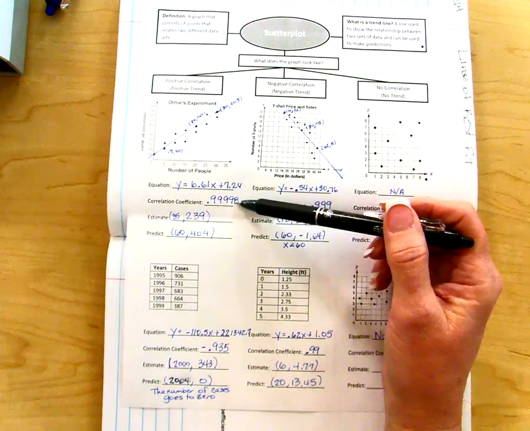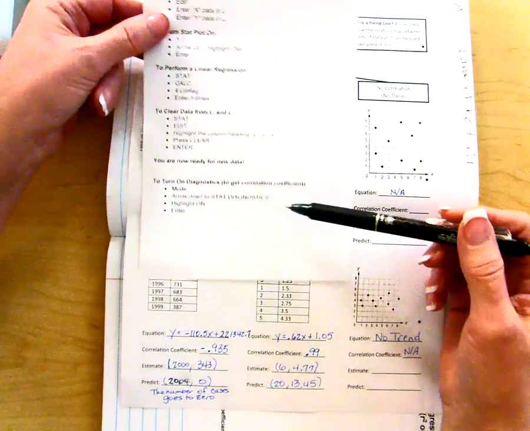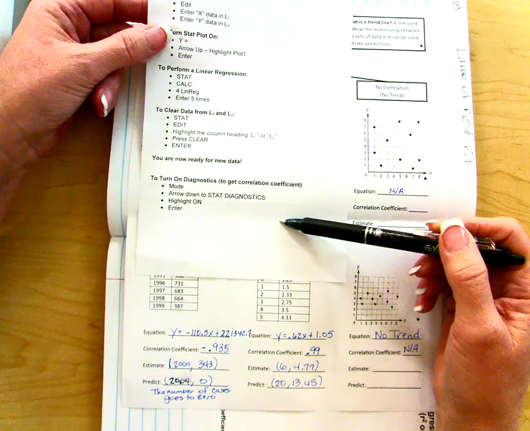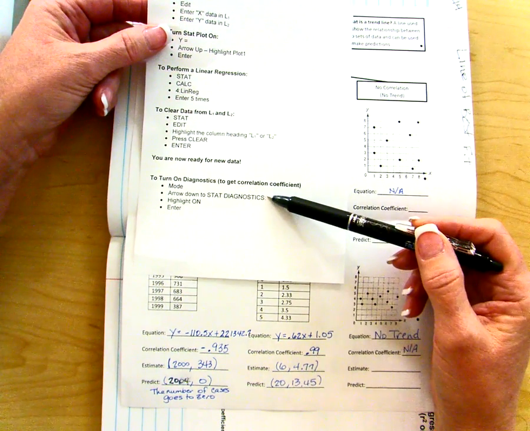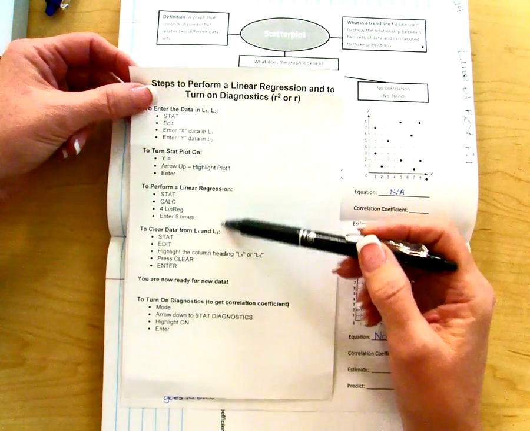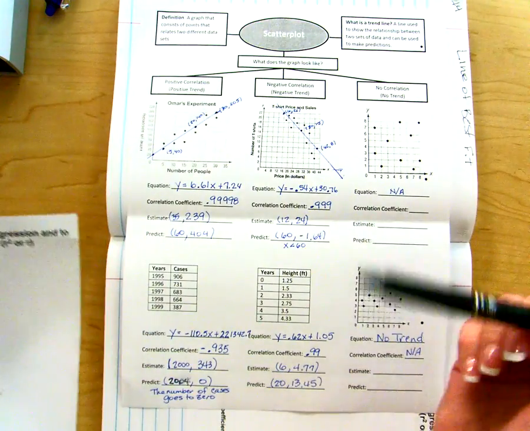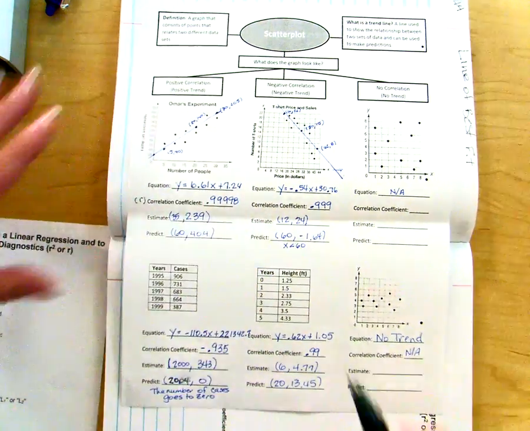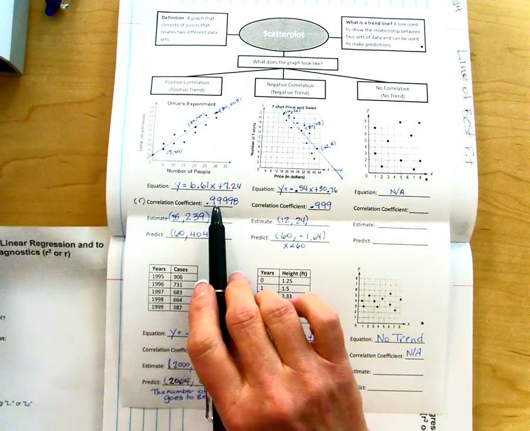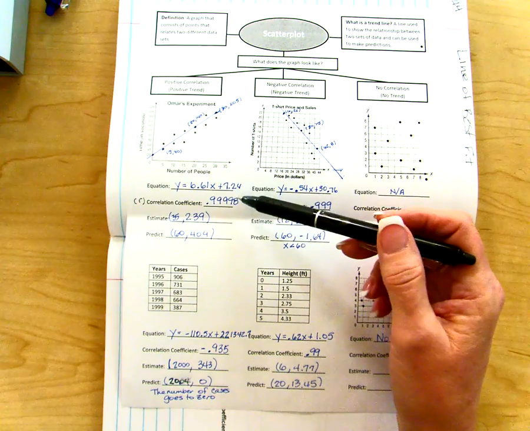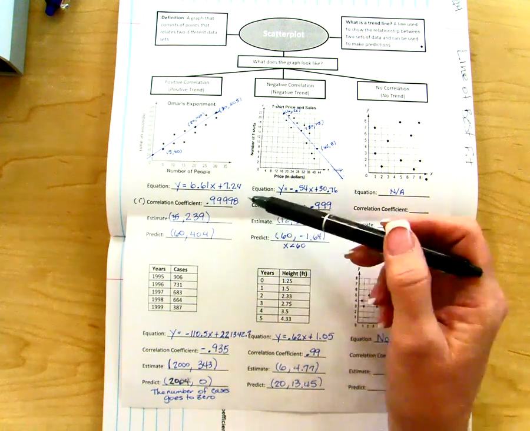To get the correlation coefficient for this data, you had to turn on diagnostics. So we went to mode, stat diagnostics, turned that on, hit enter, and then re-performed the linear regression so that we could see the R value. So here is the R value. That came up to 0.99998. So that's a very good correlation because this is very close to 1.